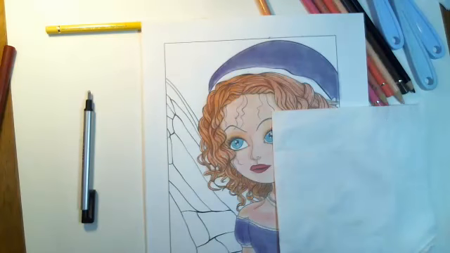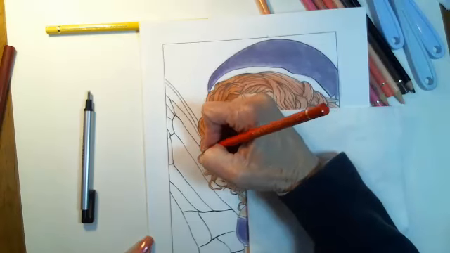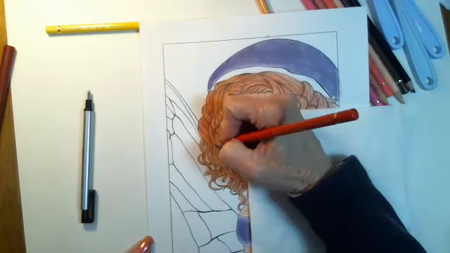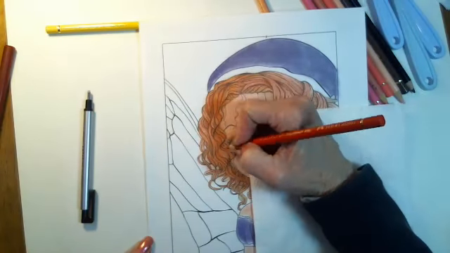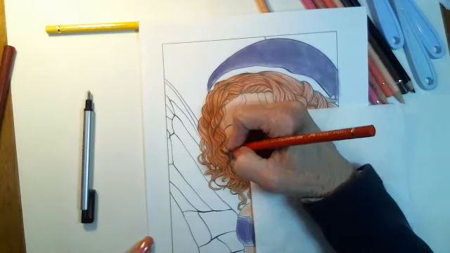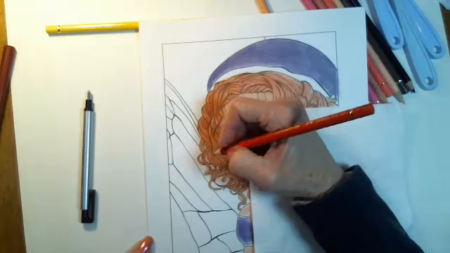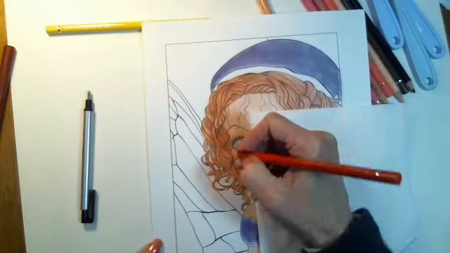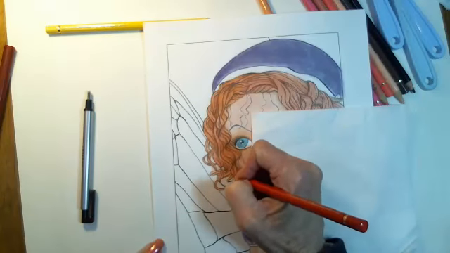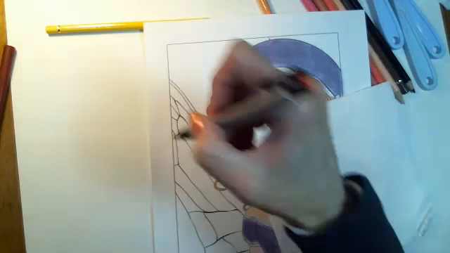Alright, I'm getting some nice color in there for her. Is Jonah still making the Midori covers, you guys?